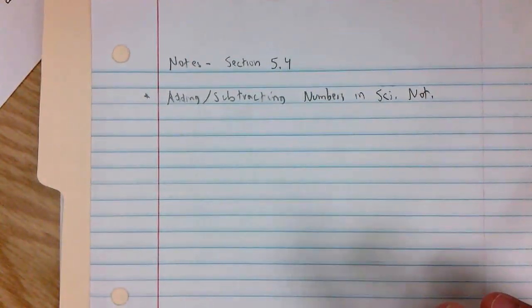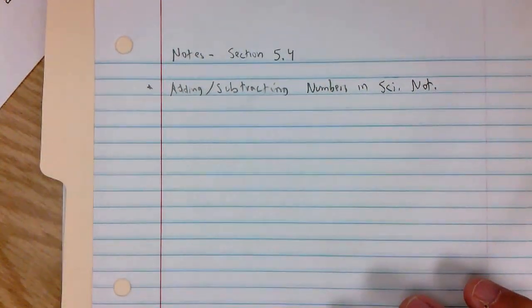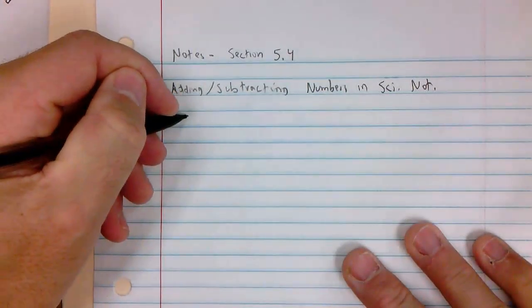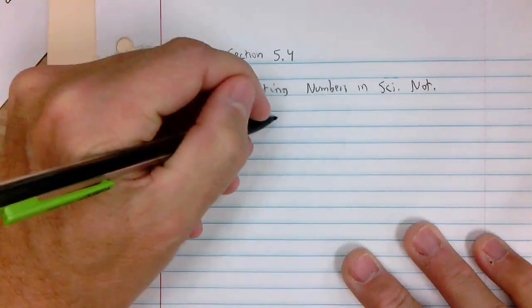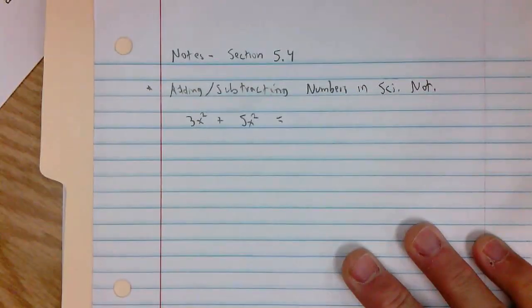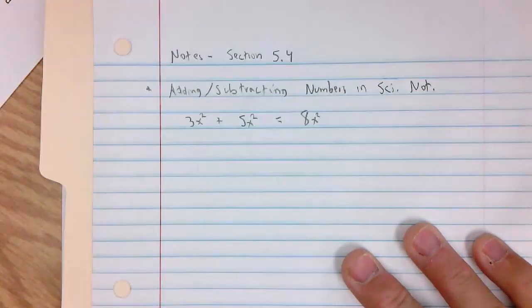All right, so here's the big thing about adding and subtracting numbers in scientific notation. I would compare this to something you already know how to do. If I have 3x squared plus 5x squared, I can add those together and I get 8x squared.